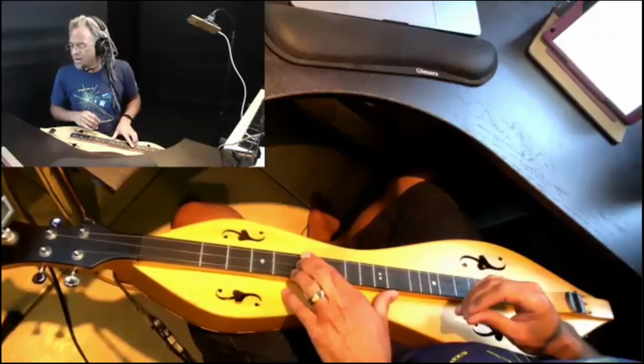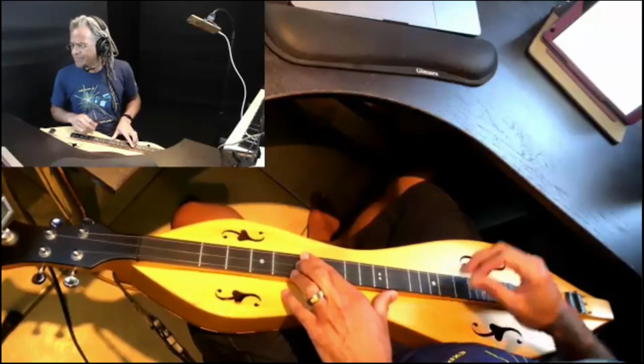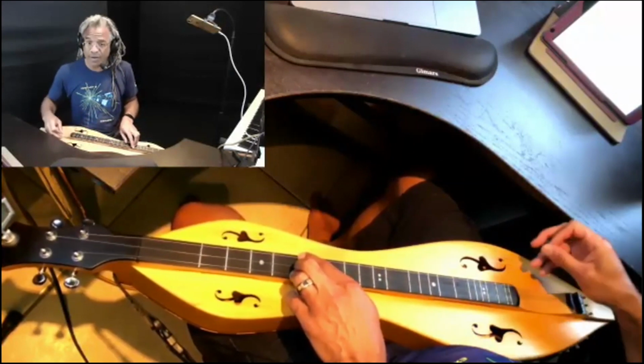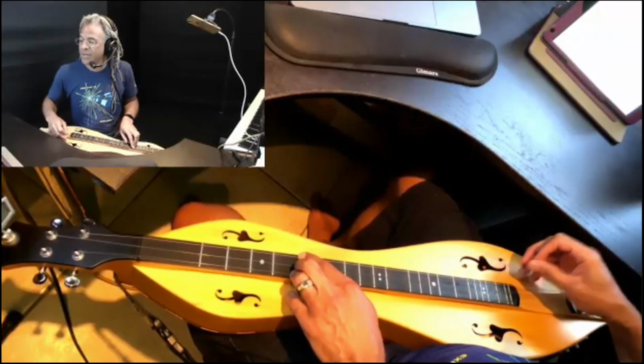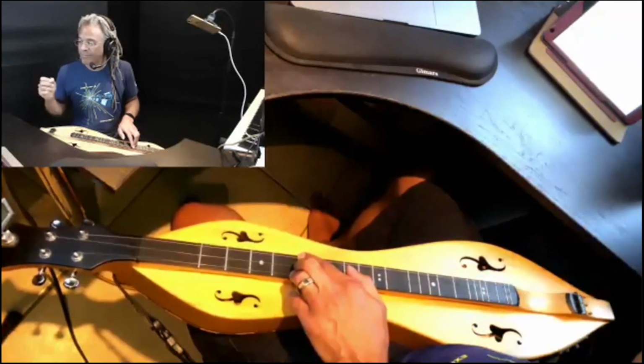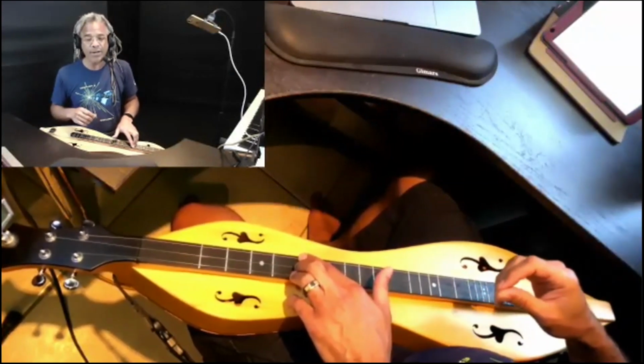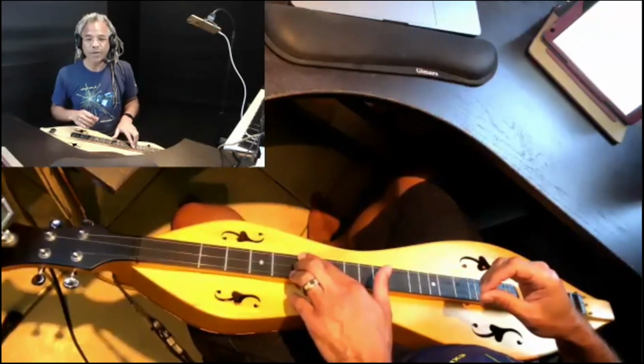So what we're doing here is we're playing the bar. The thumb comes in at the 5, and then take the thumb away, and then go down to 2. Now I want you to watch what I do when I go down to 2. Watch what finger I use.